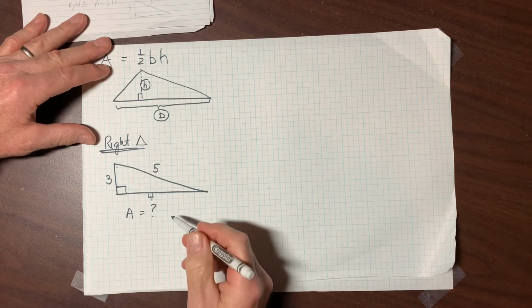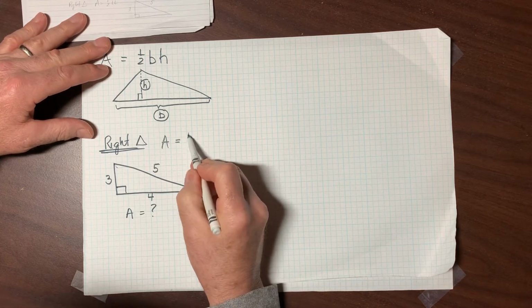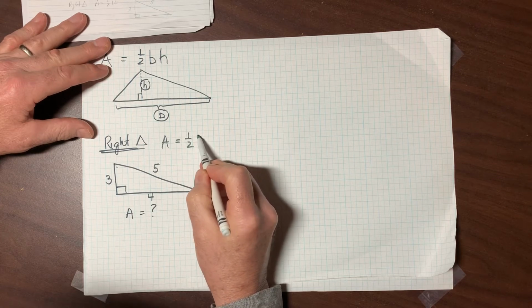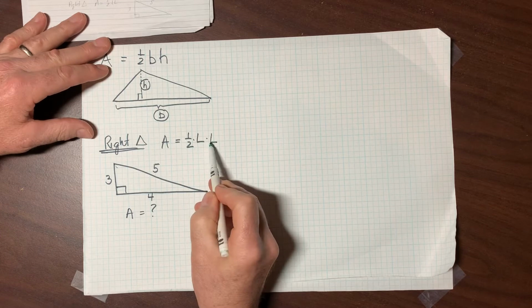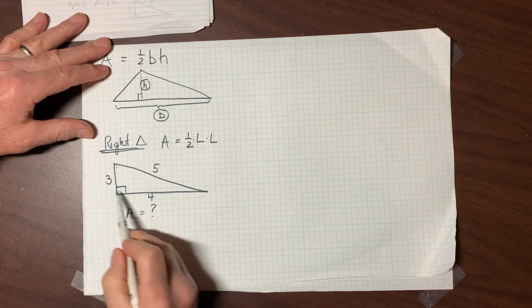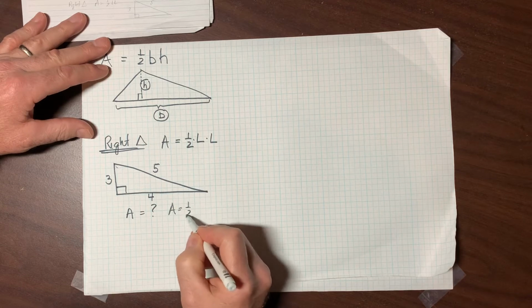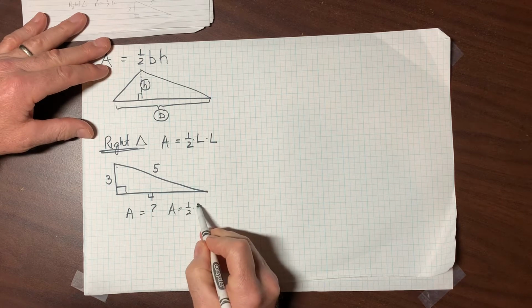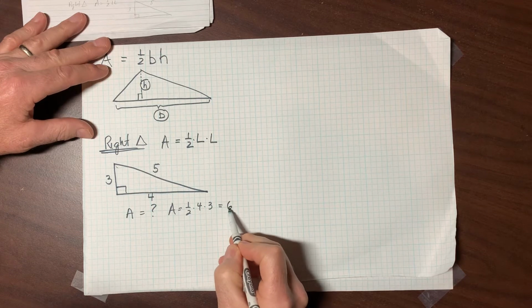So for a right triangle, the area is going to be 1/2 times the leg times the other leg, because the two legs are the base and the height. So for this situation, we'd have area equals 1/2 times 4 times 3, which would be 6.